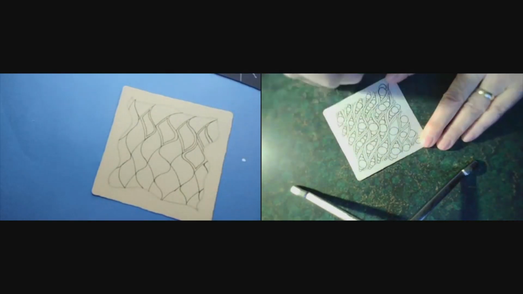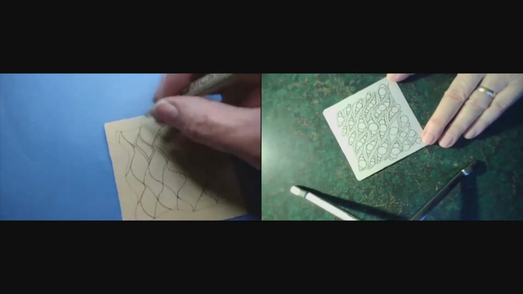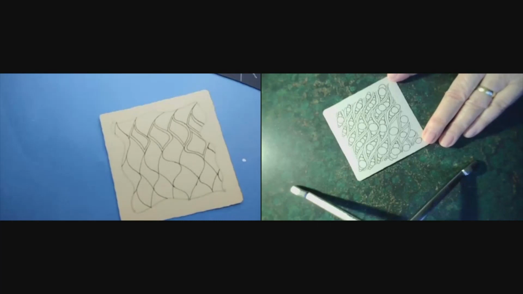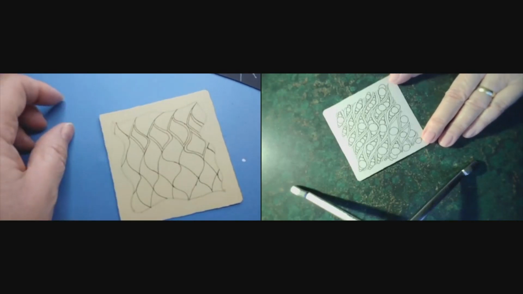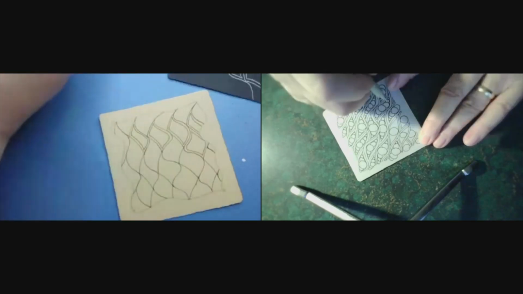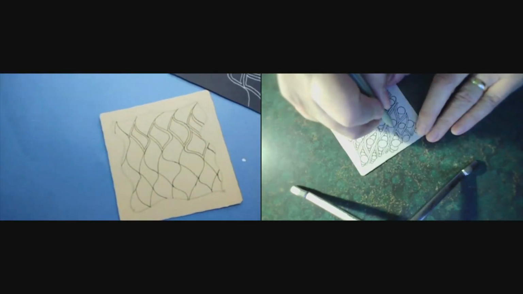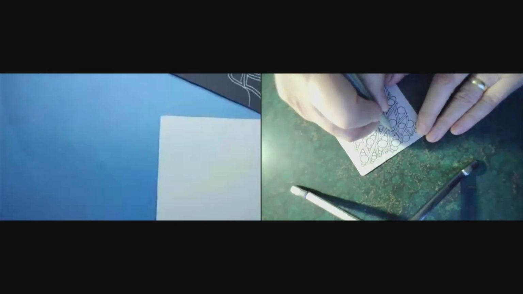Yeah, that one is like bales. Right. So you need a grid, but once you get all your curvy lines done, you could use the whole thing as a curvy grid. Another time.